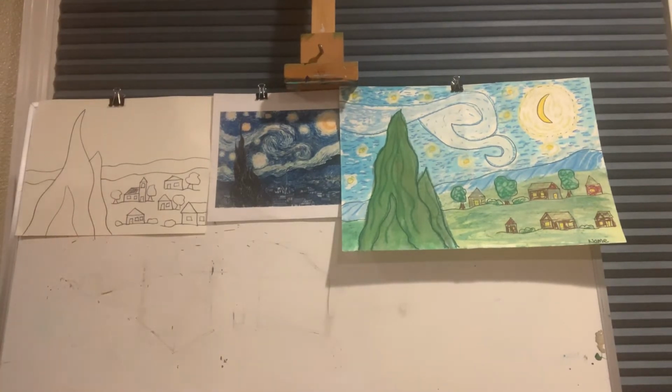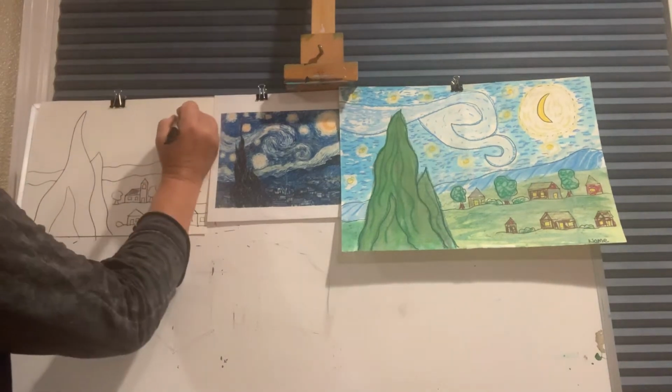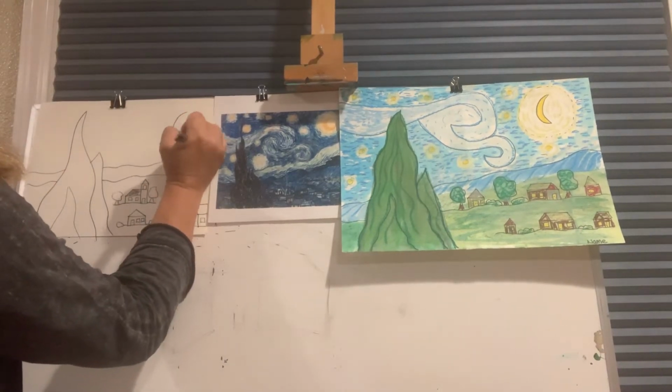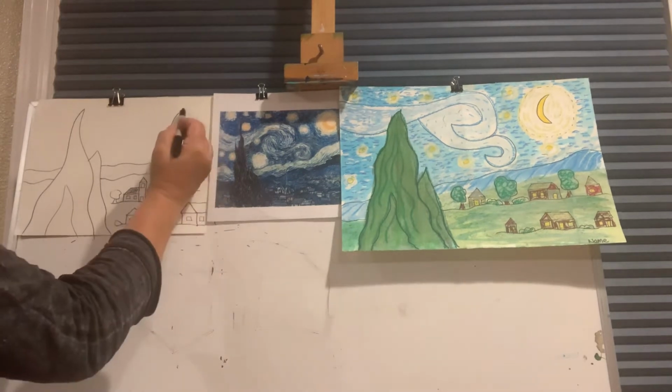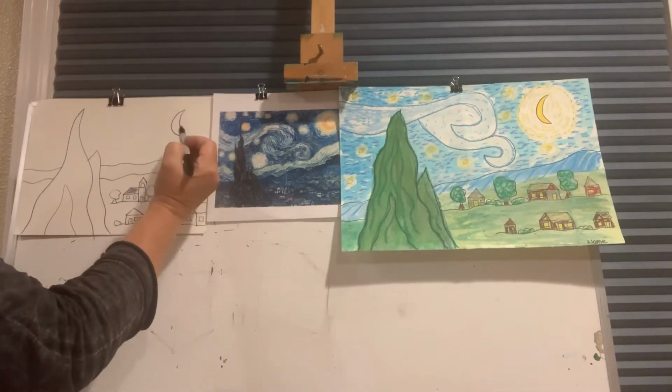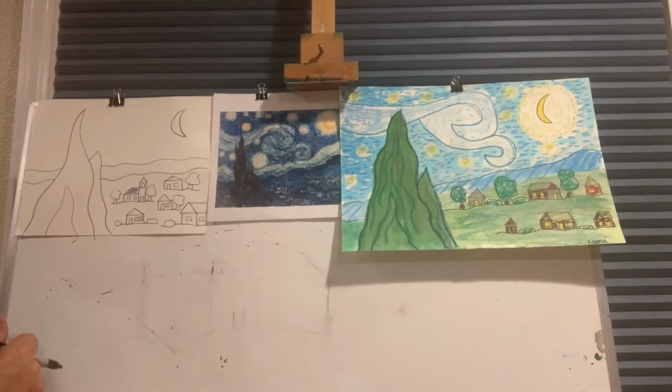Okay, so now I'm going to plan my moon. For my moon, I'm going to do the letter C, and I'm just going to attach it like that. Wasn't that easy?